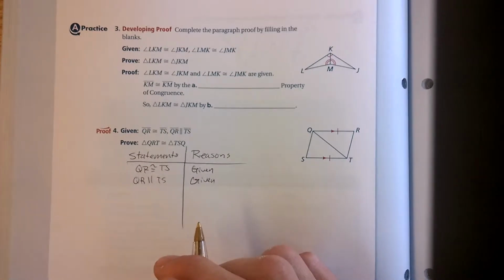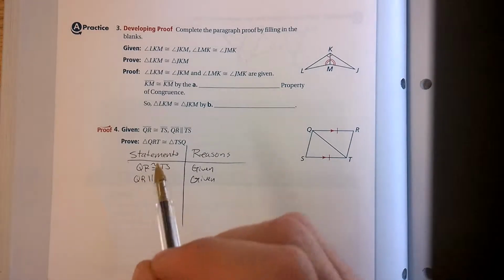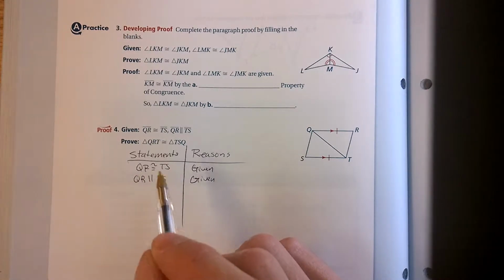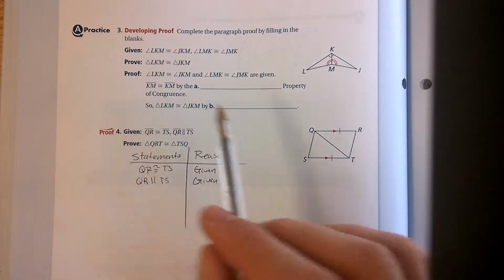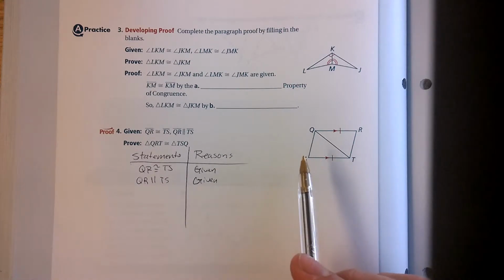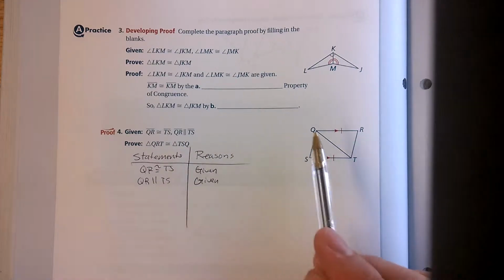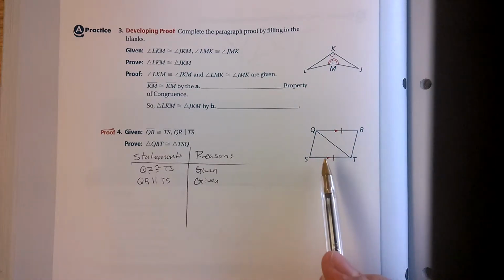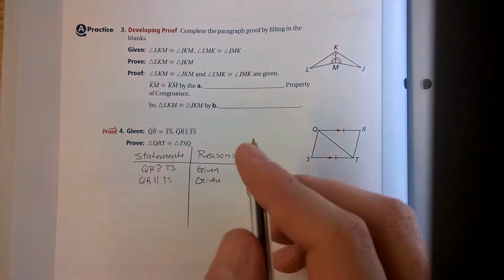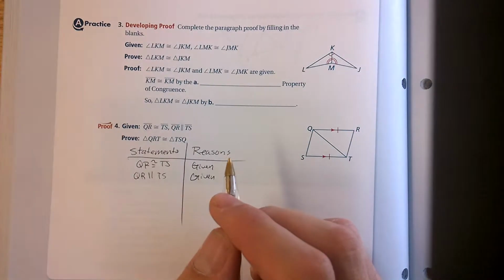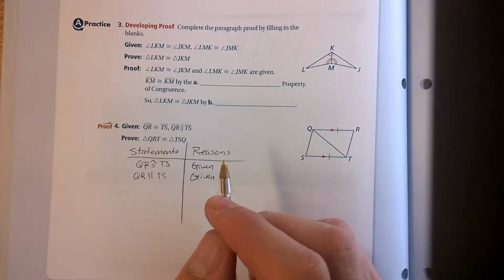Now we're getting to a little bit more of a difficult proof. This one requires multiple steps. So let's look at our given. Our given tells us that we have QR being congruent to TS, indicated by our dash marks, and also that QR is parallel to TS, indicated by our triangles. So it only tells us one side being congruent to the other. So we need to figure out two things instead of one this time.